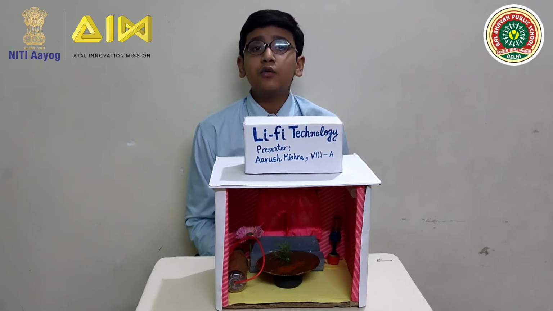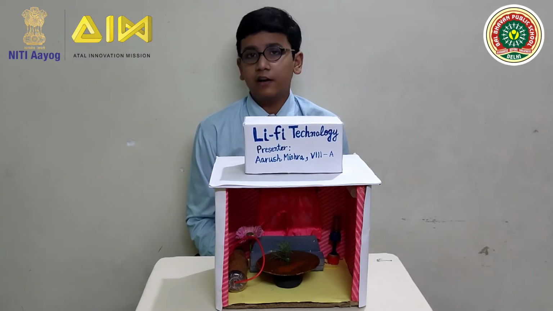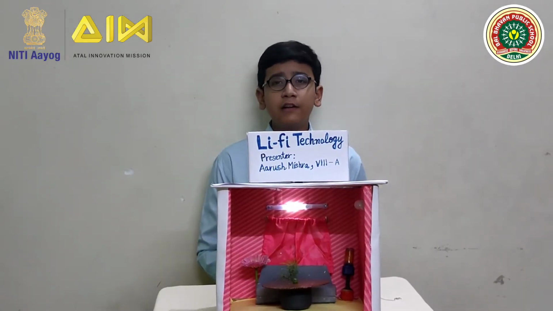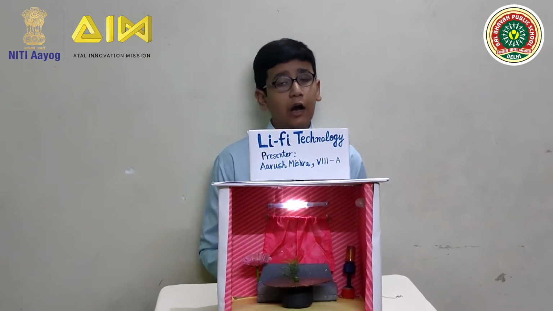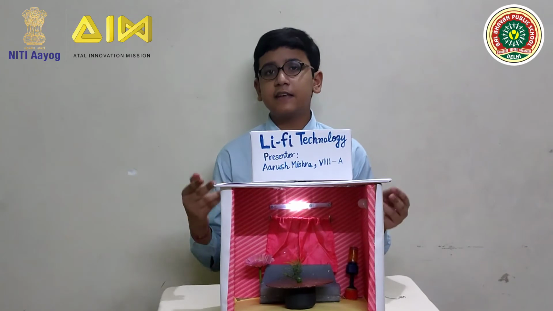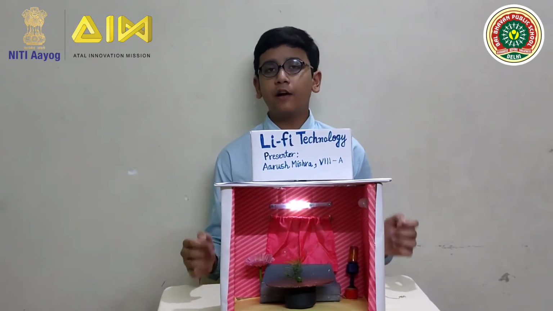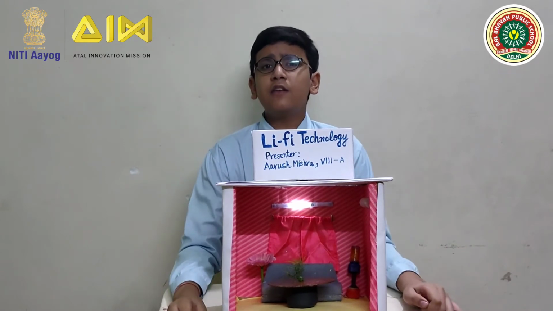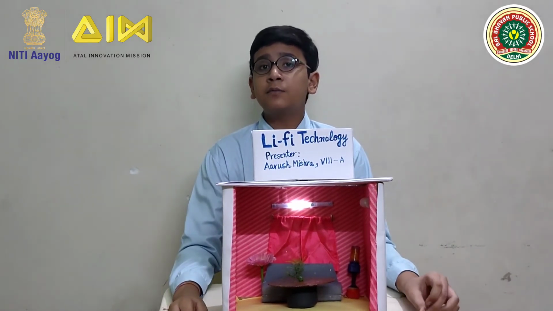Li-Fi is the new thriving technology which is being tested all over the world. So let's dive into the PPT and learn more about Li-Fi. Before we move on to the final showcase, let us see how we can integrate Li-Fi in our homes. As you can see, this is the simple model of our drawing rooms. You can see the light bulbs. We can use these light bulbs to transmit data.